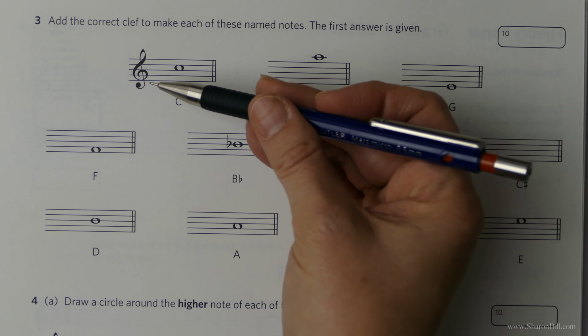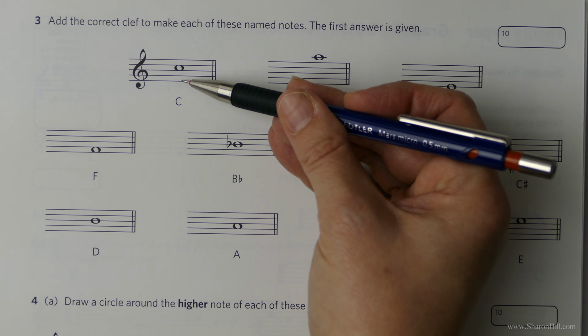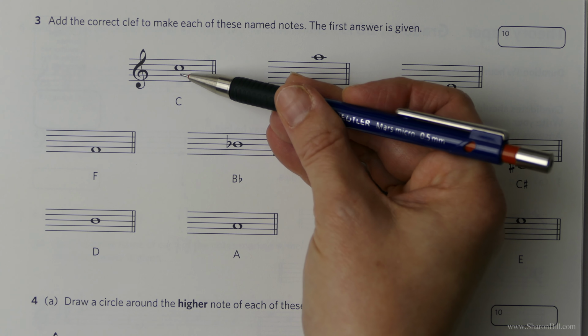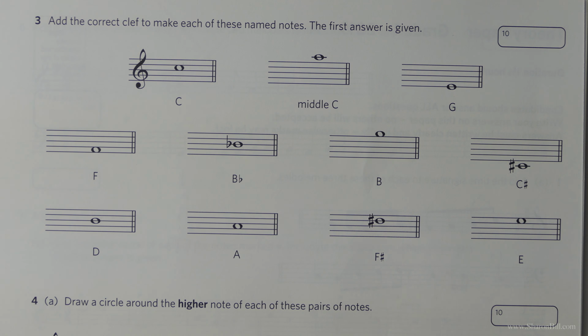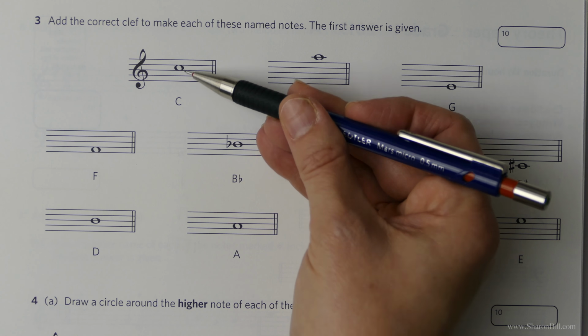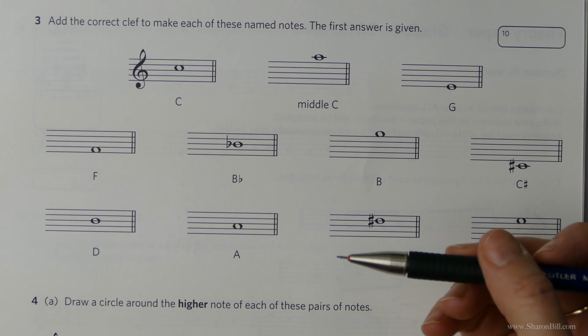So the spaces in the treble clef, you can remember the word face, F-A-C-E, face and space rhyme, and that sort of gives you a clue, so you can work the others out from this if you just get a little bit stuck.